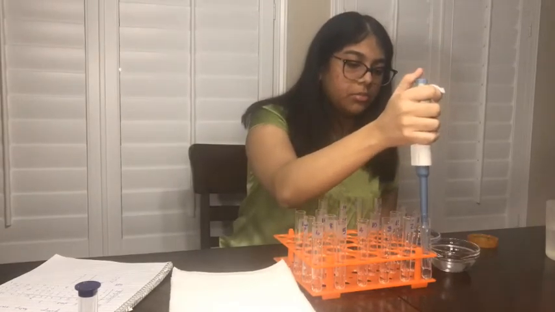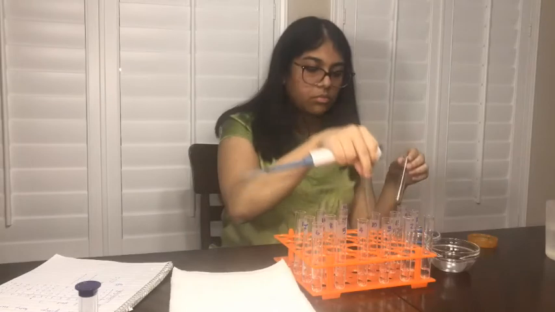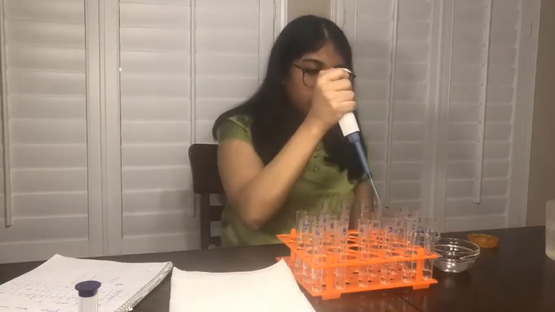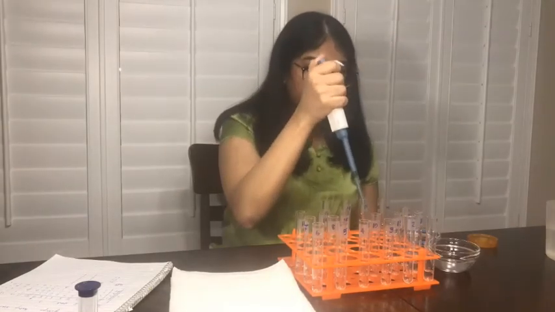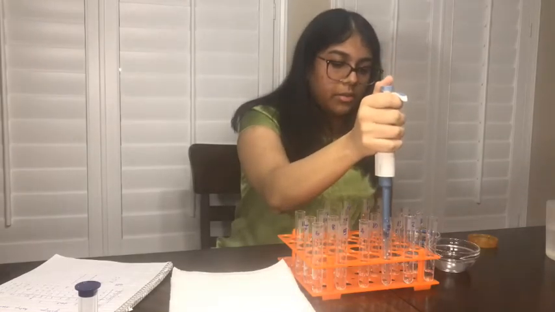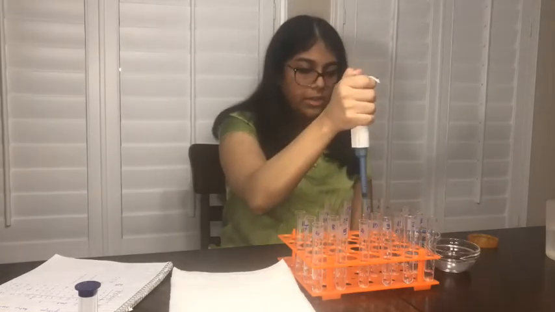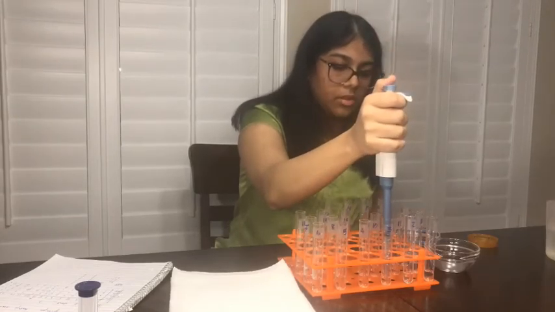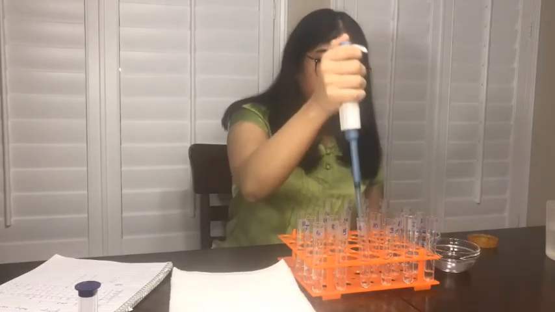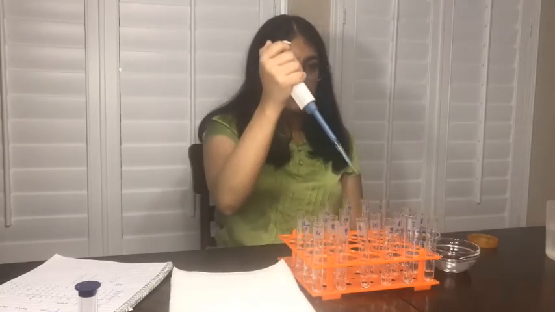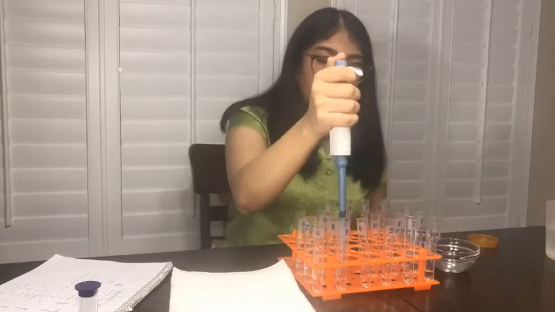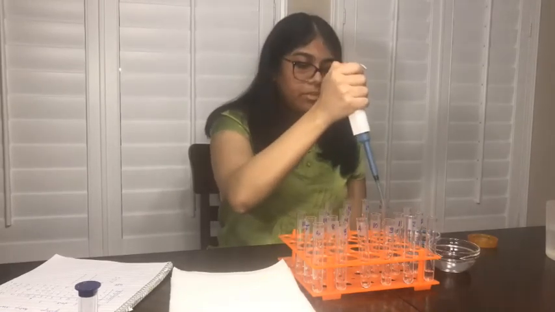One will go into pool number 4. 2 will go into pool number 3. 3 will go into 3 and 4. 4 will go into 2. 5 will go into 2 and 4, and so on.